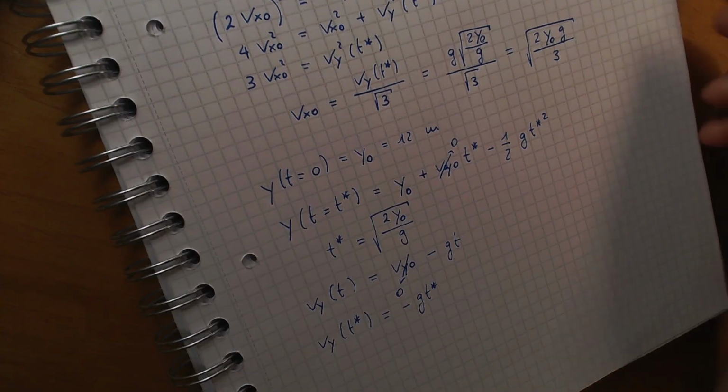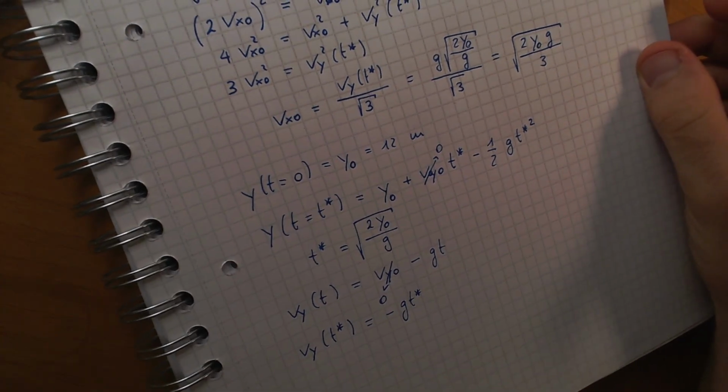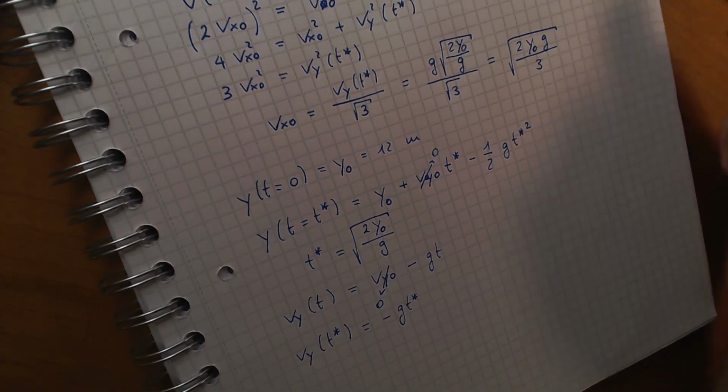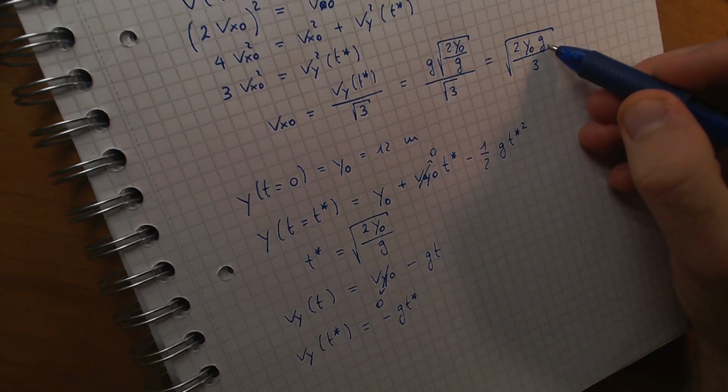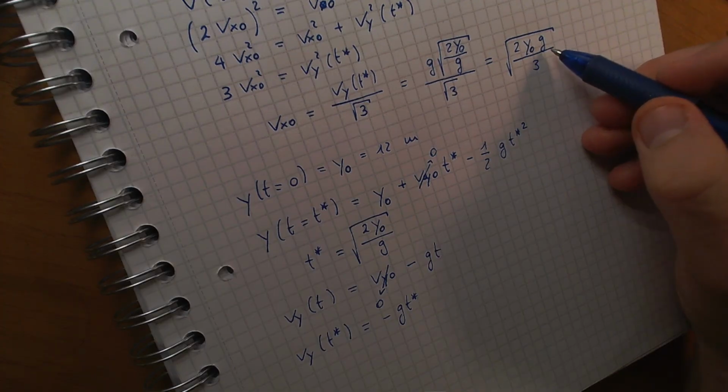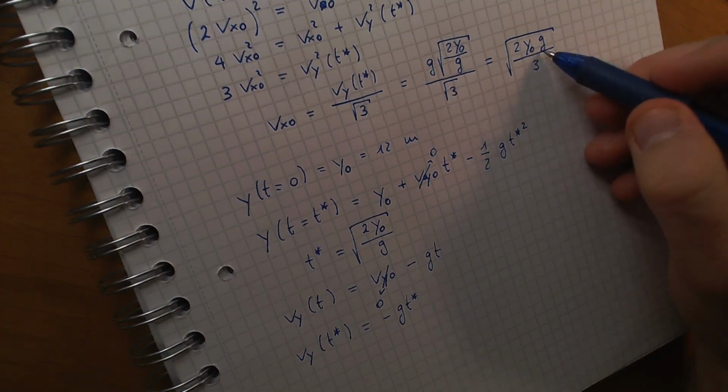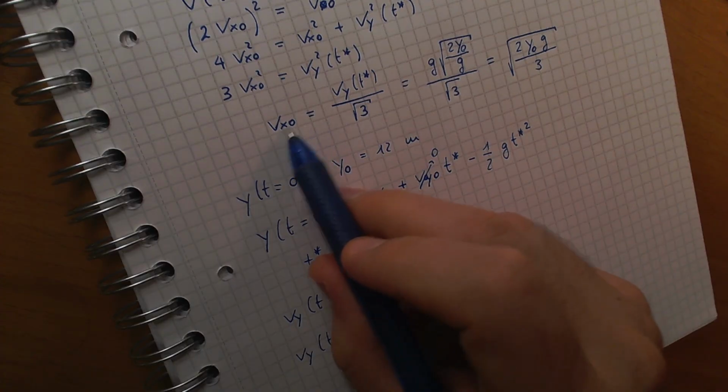Okay, and this should work because y0 is in meters, g is meters over second squared, but all this is under square root, so we get a velocity.